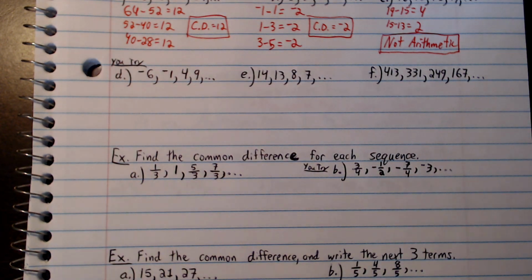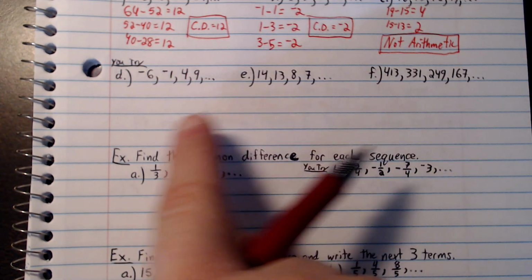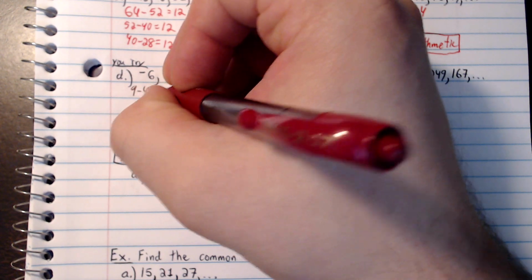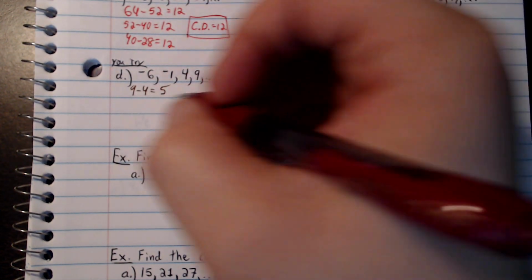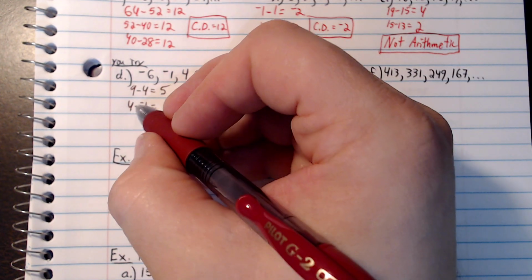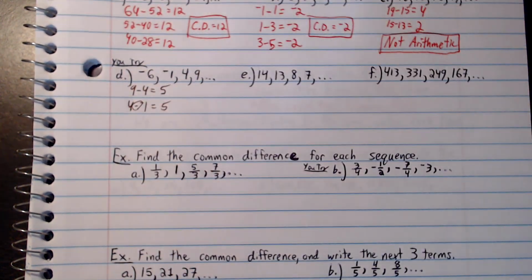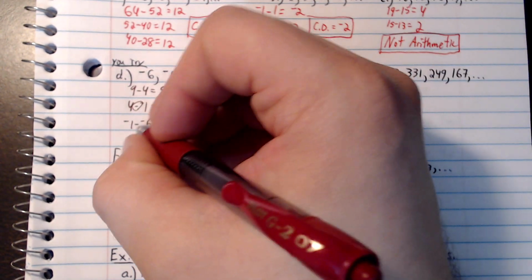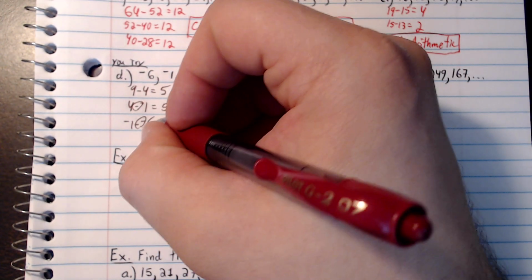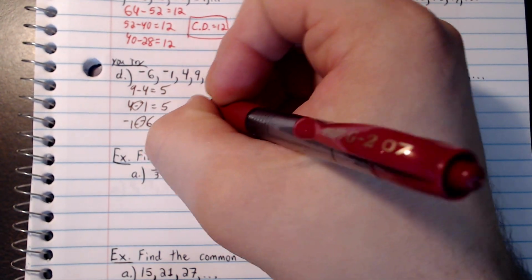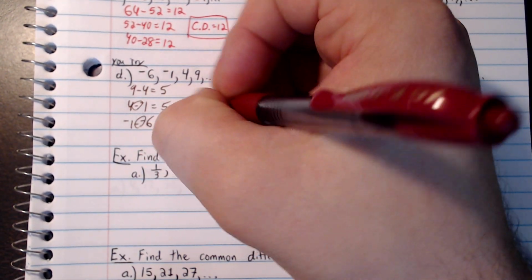Alright, so let's see how you did here. Hopefully you did all 3 of these, because I'm going to go over all 3 right now. You're going to start at 9, subtract 4, and you'll get 5. We're going to do that again. 4 minus -1, double negatives, is going to give me 5. And then lastly, from -1 to -6, again double negative, 5. So our common difference here is 5.